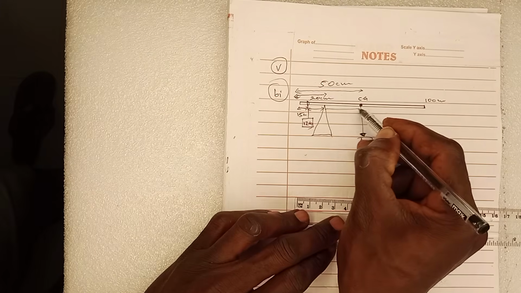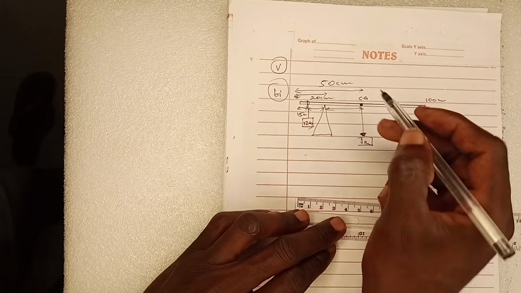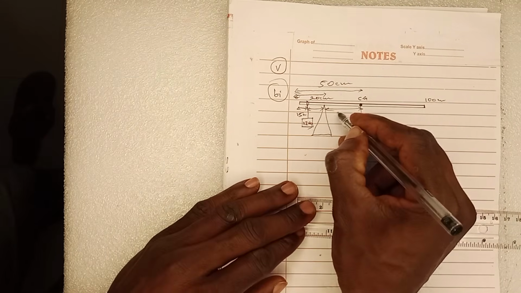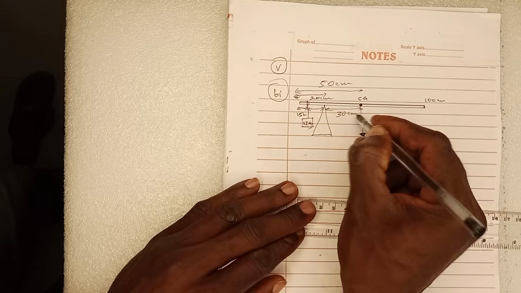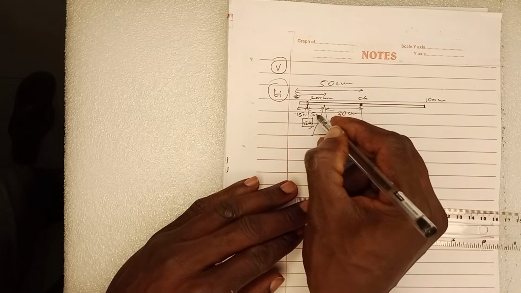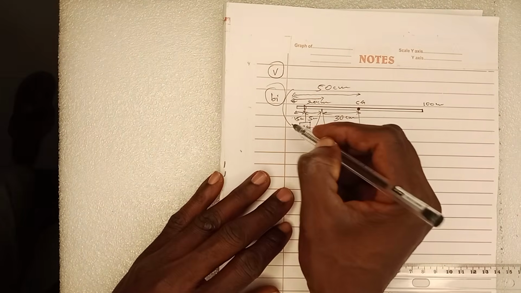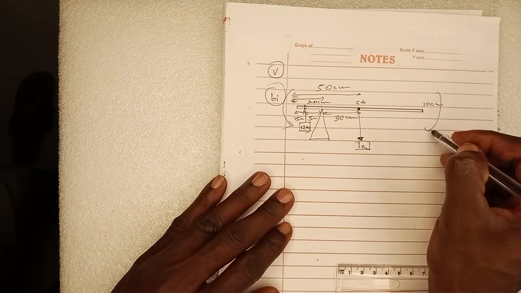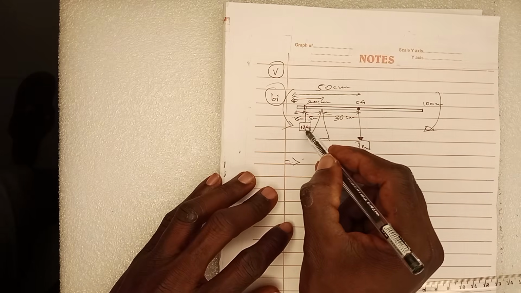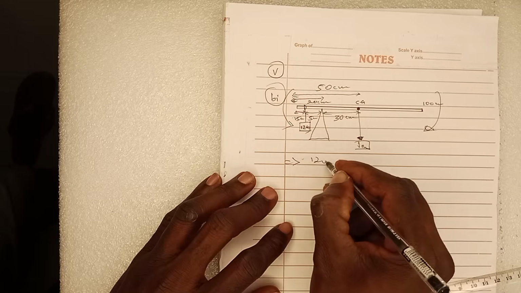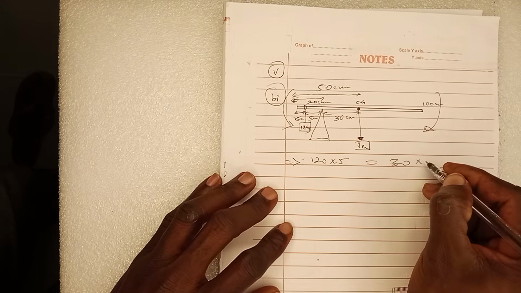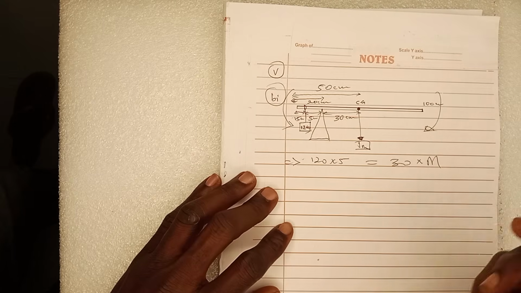So this point is simply 50 minus 20, which will give us 30 cm, and this point is simply 20 minus 15, which will give us 5 cm. So from the principle of moments, clockwise moment is equal to anti-clockwise moment. So this implies that 120 times 5 is equal to 30 times the mass of the ruler.